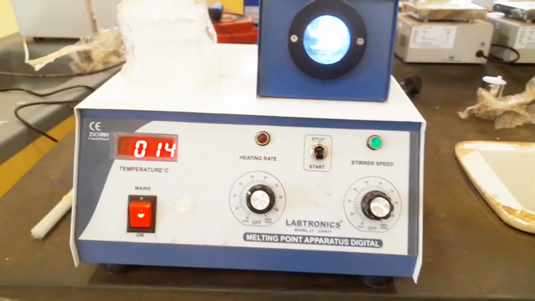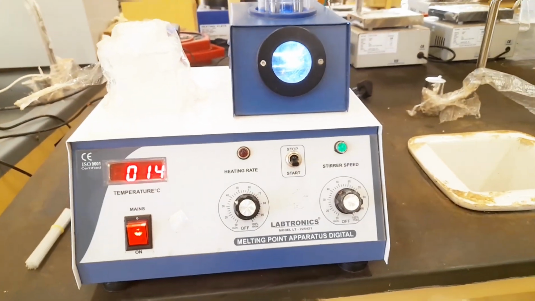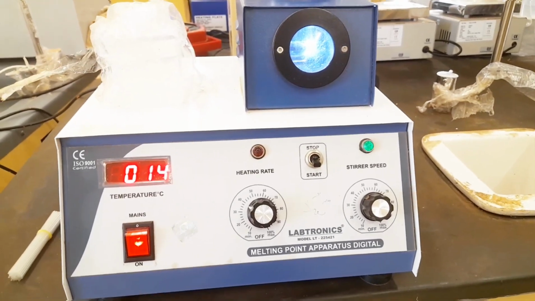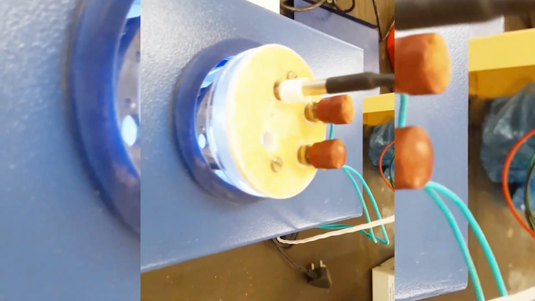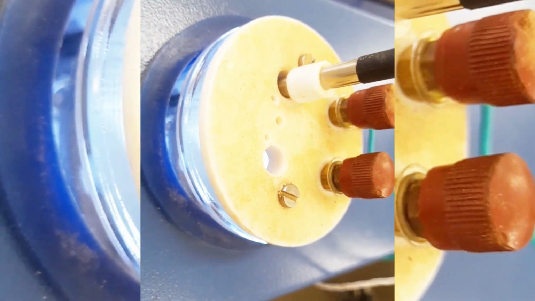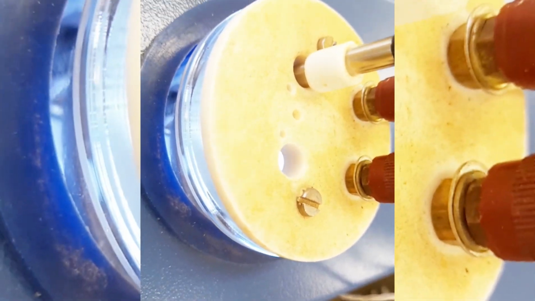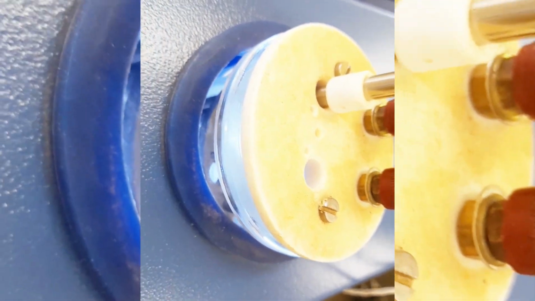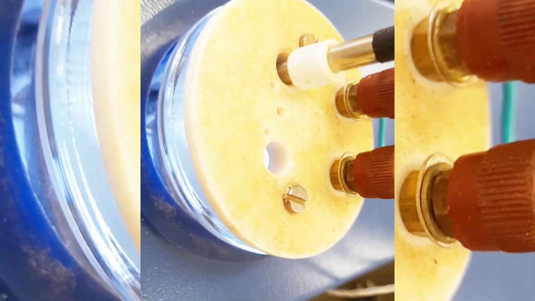If you want to measure the sample, we can keep the sample and measure the exact melting point of the crystalline compound. You can see here there is a big hole which is left empty. In that there is a separately arranged tube. From that we can insert liquid samples also, where we can measure the boiling points.